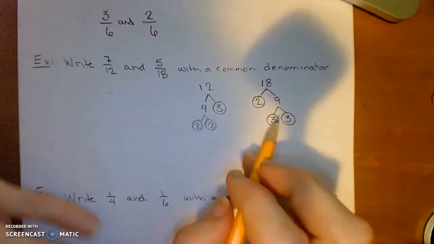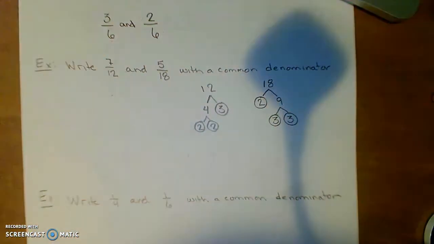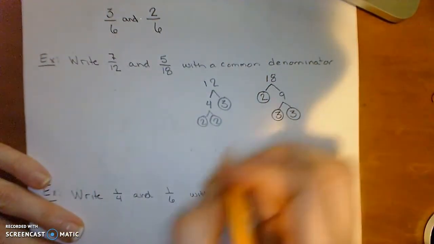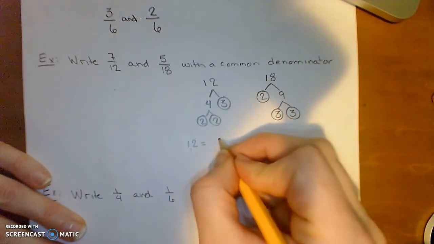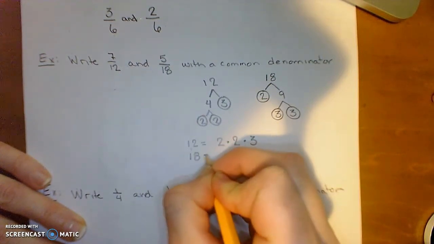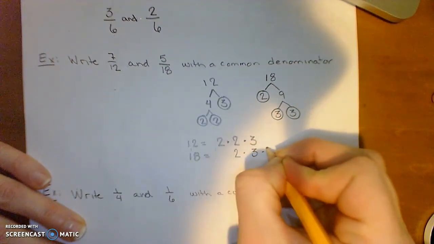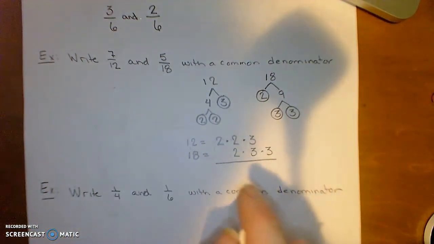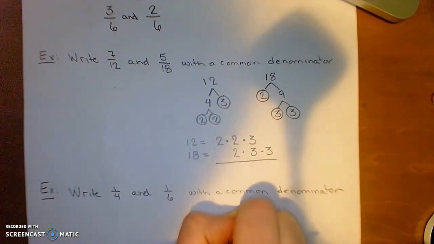Now I can go ahead and line up my factors so I can build a number that both 12 and 18 go into. So 12 can be written 2 times 2 times 3, and 18 can be written 2 times 3 times 3. I'm going to line my factors up like so. Let's build a number that has all the factors of 12 and also has all the factors of 18.